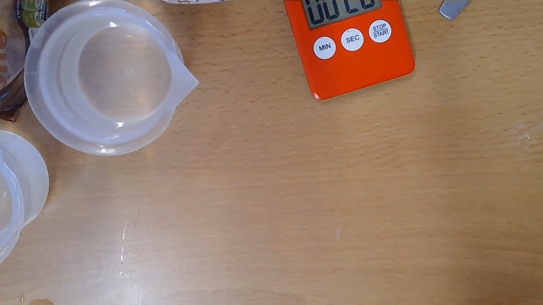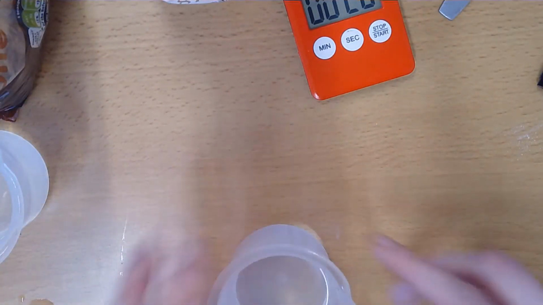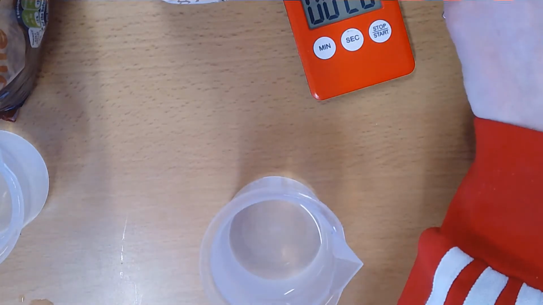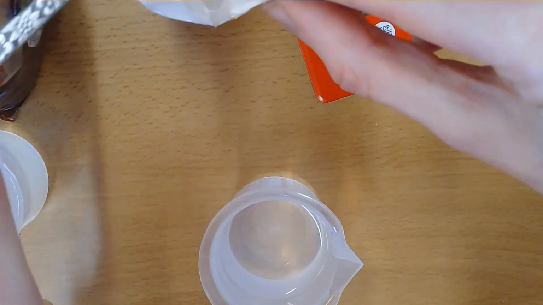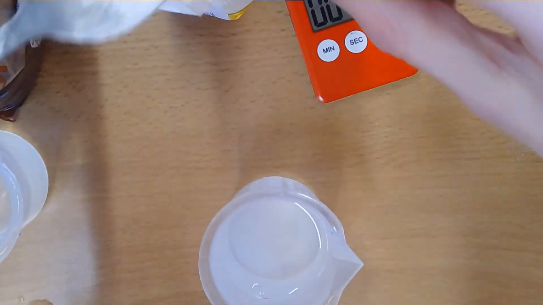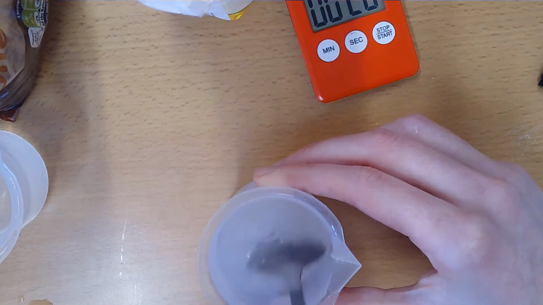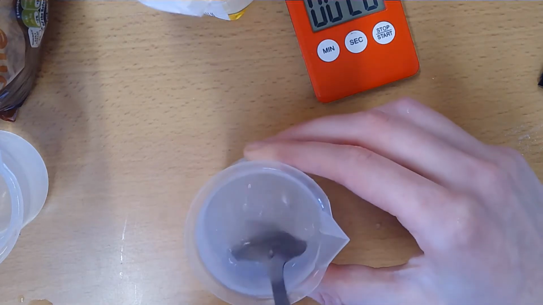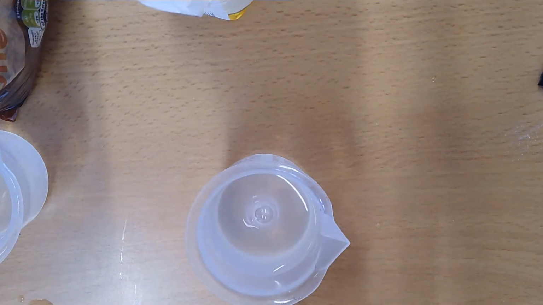I can move that out of the way for the time being. Now let's get our next sugar up. So I have my next beaker of water. This time it's my caster sugar. So 2 spoons again and 6 stirs. Okay, 3, 4, 5, 6. Set my timer, go.